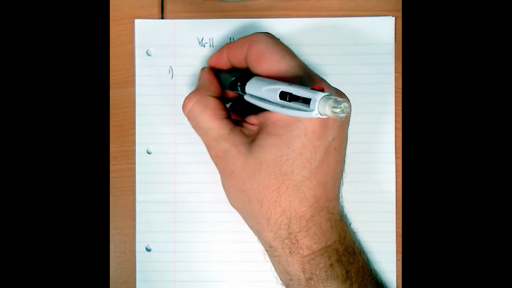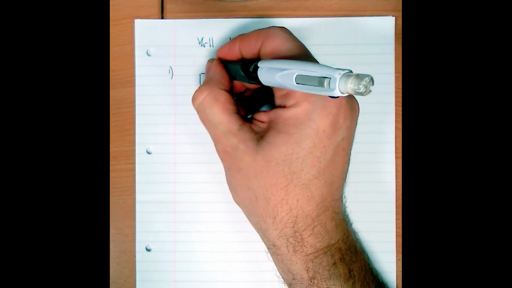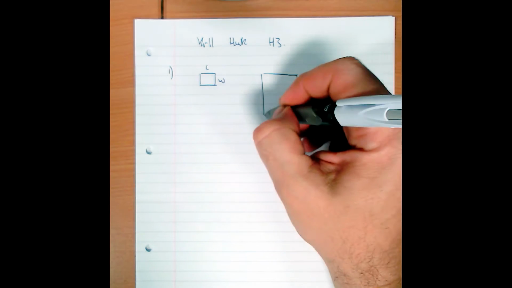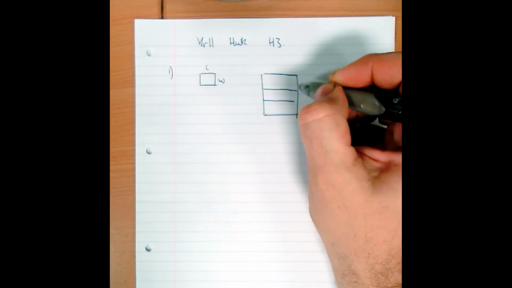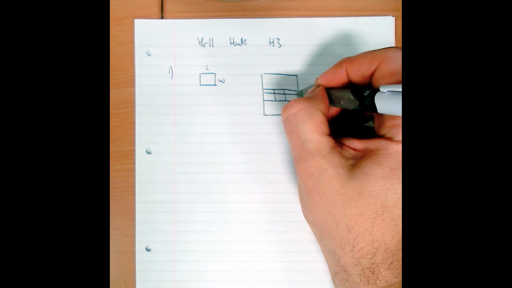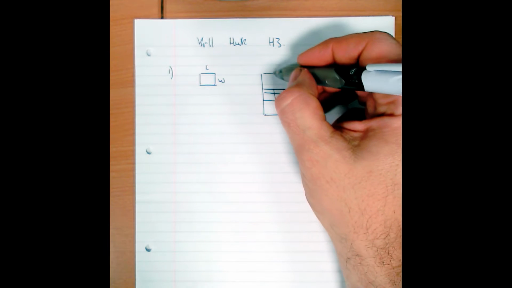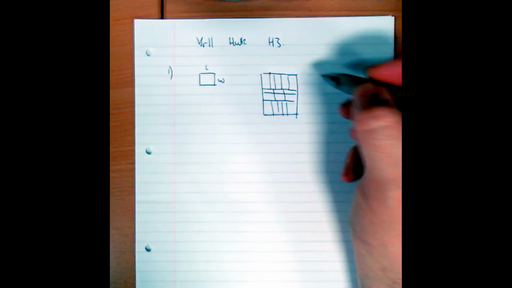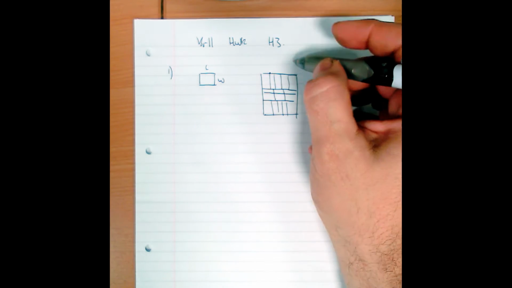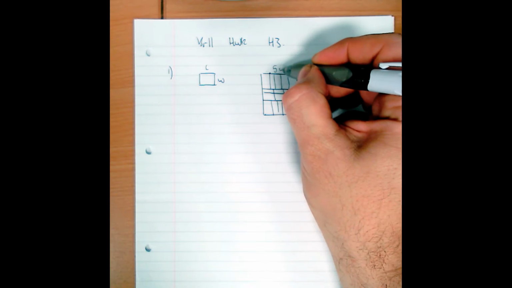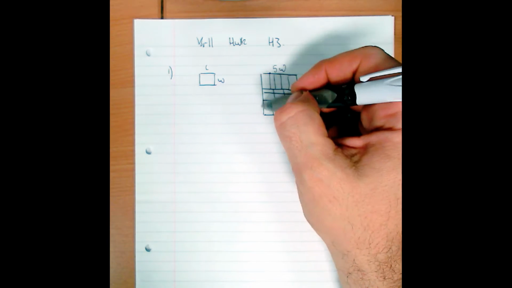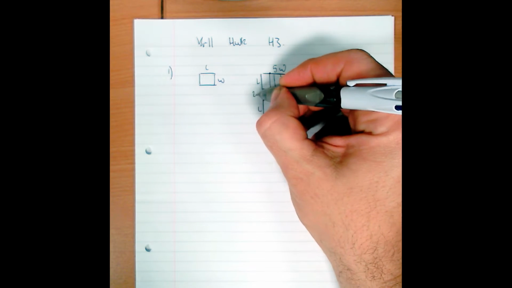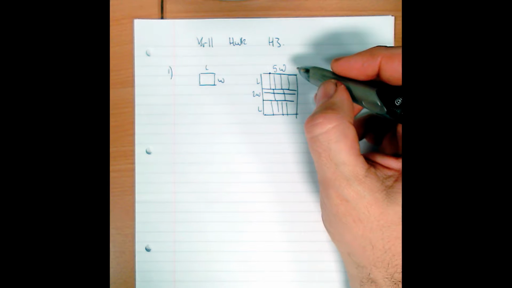So I've got a little rectangle that's L by W, and then my big rectangle is made up of little rectangles, 5 of them, 1, 2, 3, 4, 5, and 5 there. So the width of my big rectangle is 5W, and the height of my big rectangle, there's an L and an L and 2 W's, and I know the area.